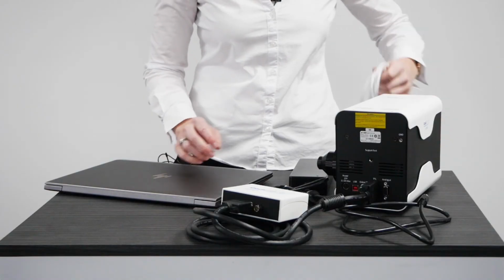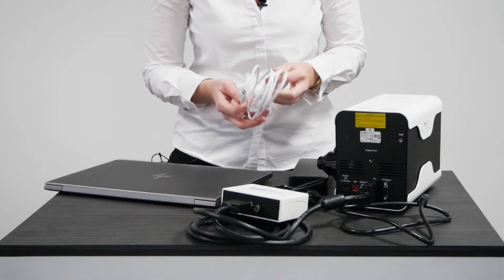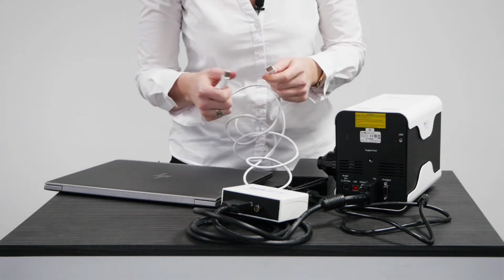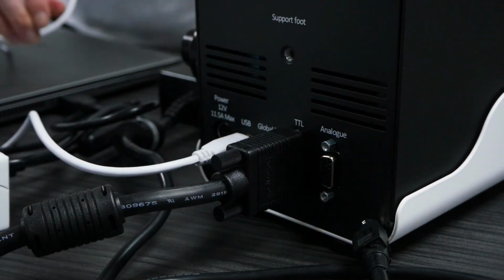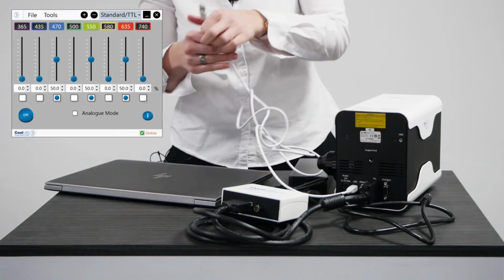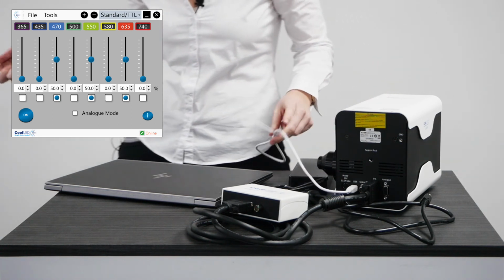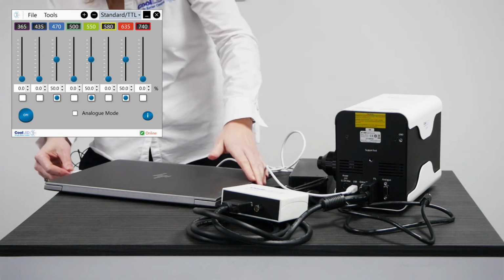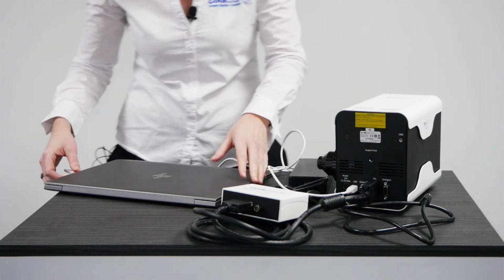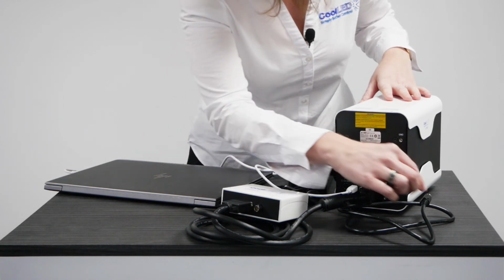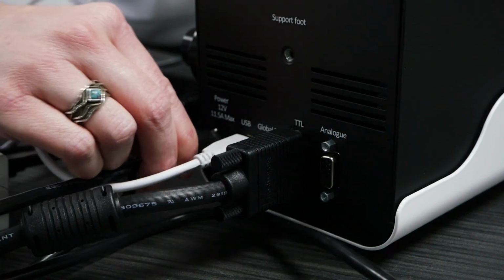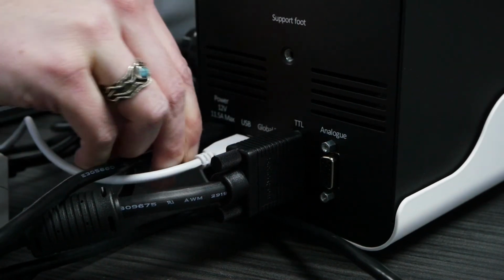Here you can also see that we will connect the pE-800 directly to the PC using a USB cable. And this is for the use of the LightBridge graphical user interface, which allows for control of LED irradiance settings. Once this is done, you are now ready to plug in the power supply to the pE-800. And once you have followed these instructions, you are now ready to configure your imaging software.